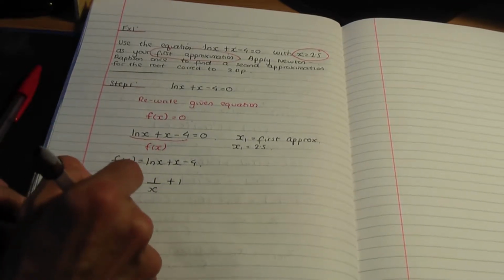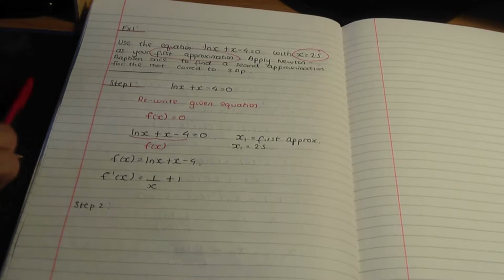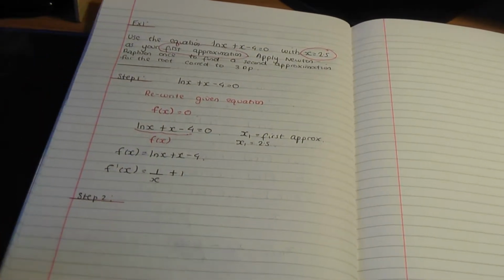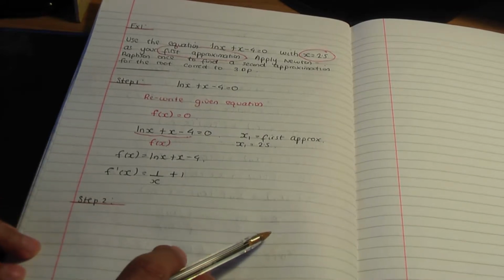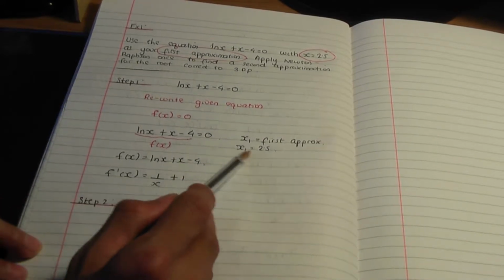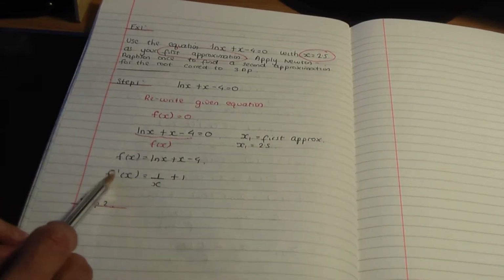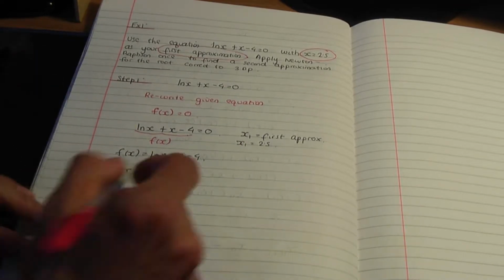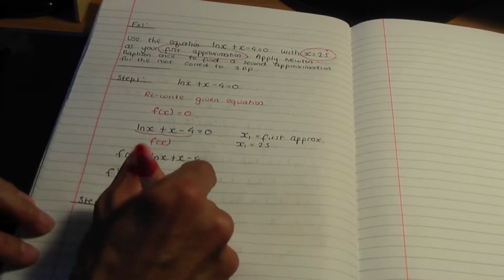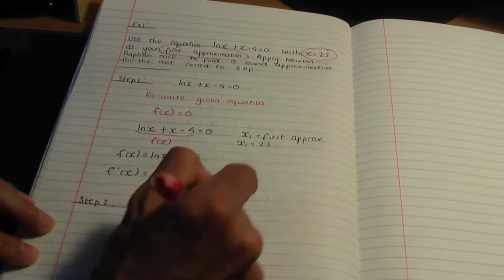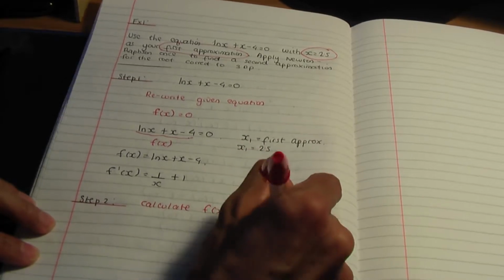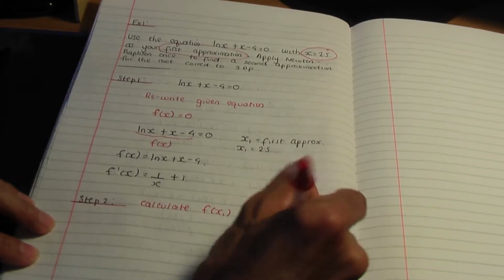Now in step number 2, we need to calculate f of x1 and f prime of x1.